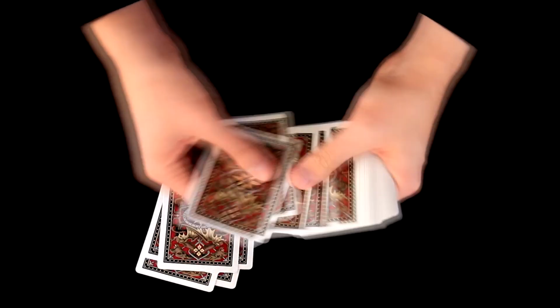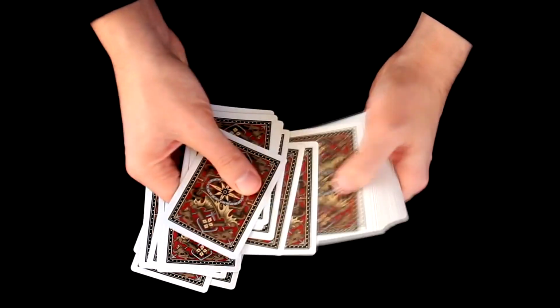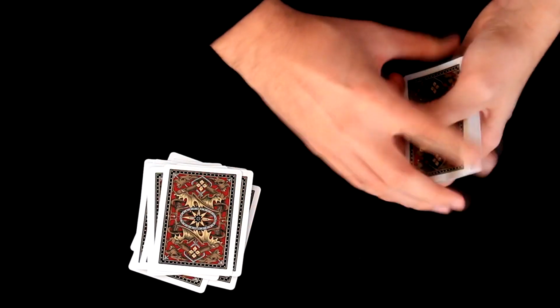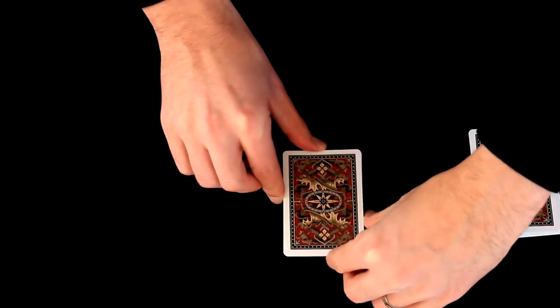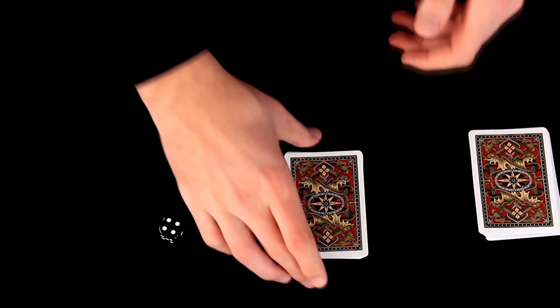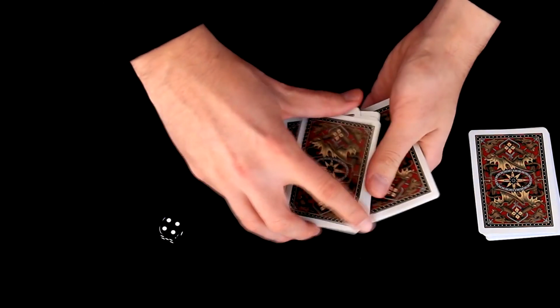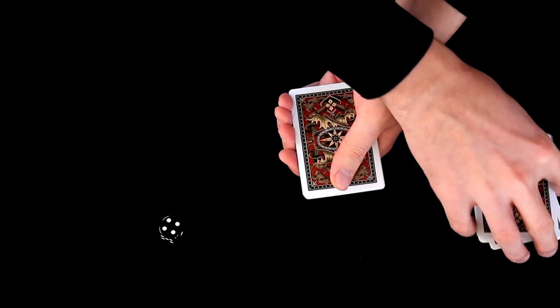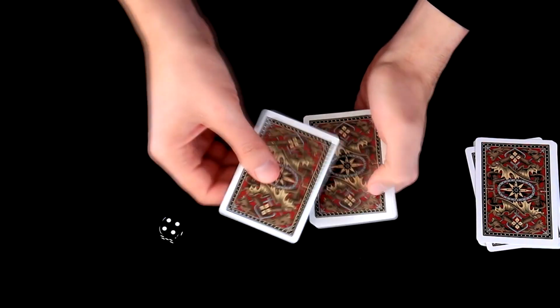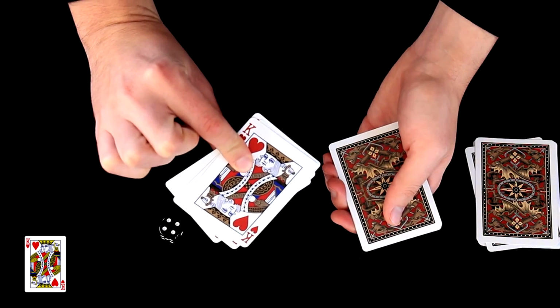So let's say 1, 2, 3, 4, 5, 6, 7, 8, 9, 10, 11, 12. And then to think of any number from 1 to 6. So let's say number 4. Then he will remove 4 cards from the top: 1, 2, 3, 4. And then he will look at what the 4th card from the top is. 1, 2, 3, 4. This is his selected card.